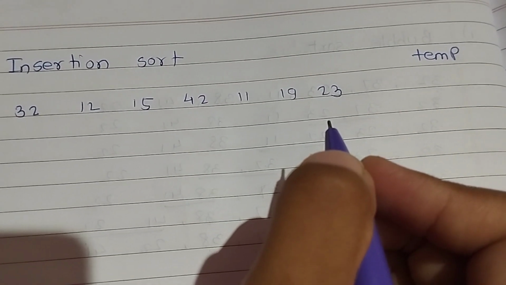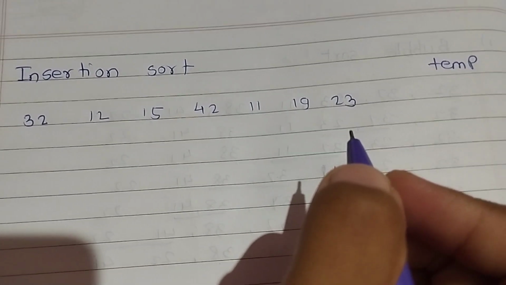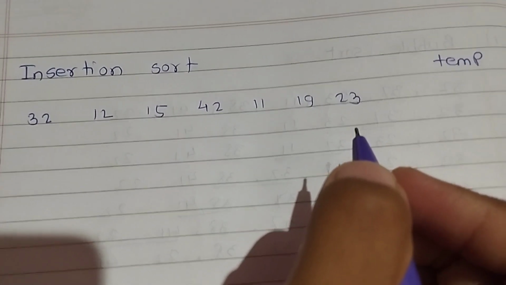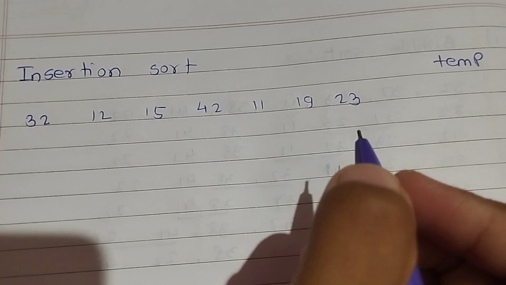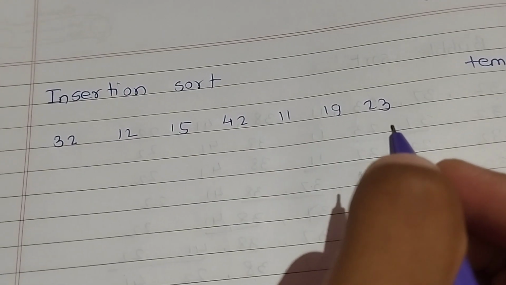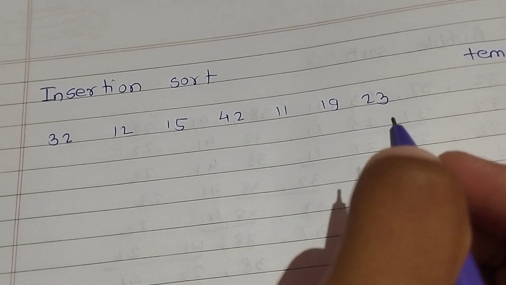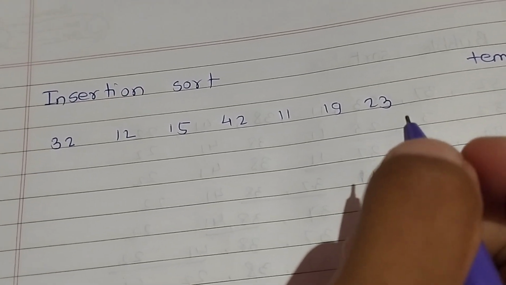Now we move to the insertion sort. So in insertion sort, the problem is divided into two parts, sorted and unsorted. Initially, the first element is by default sorted and the remaining n-1 elements are unsorted.